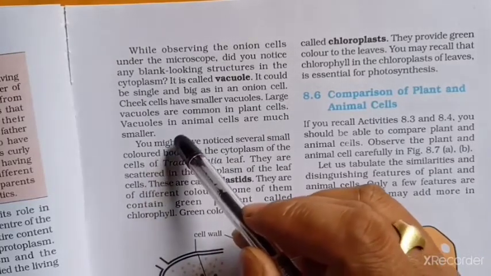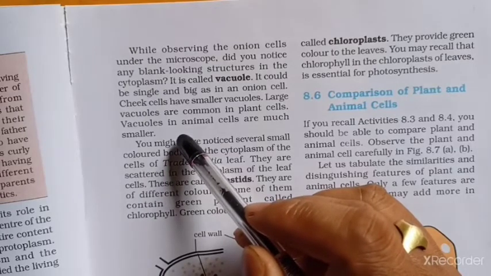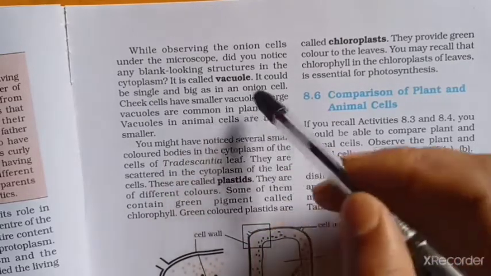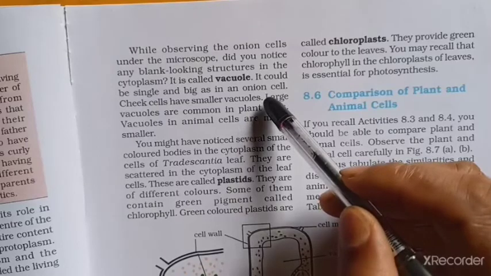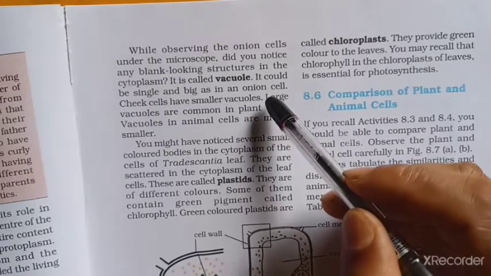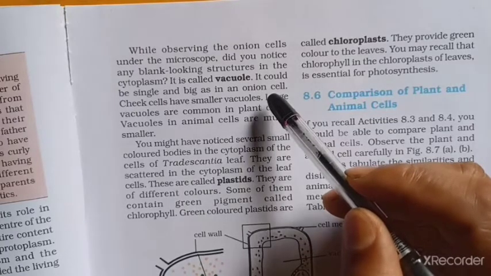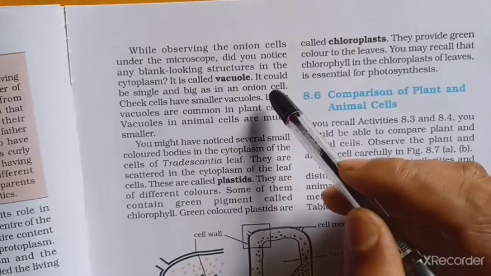So here, vacuoles are present in the plant cell, and vacuoles are present in the animal cell as well. If present, they will be very small.